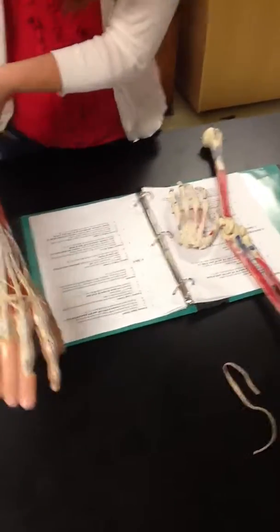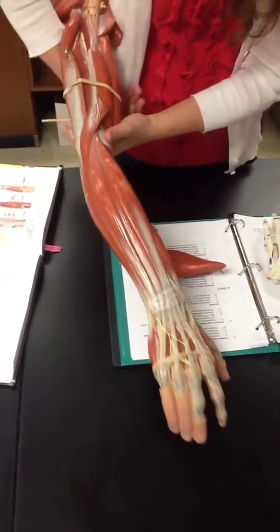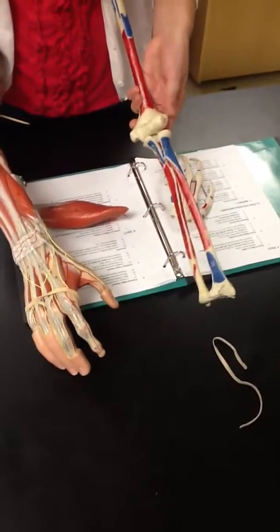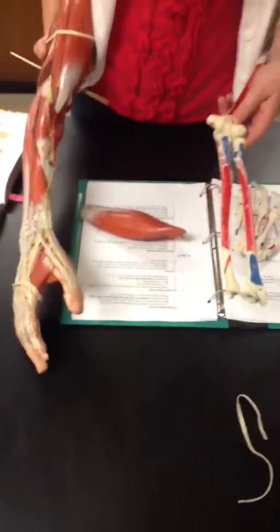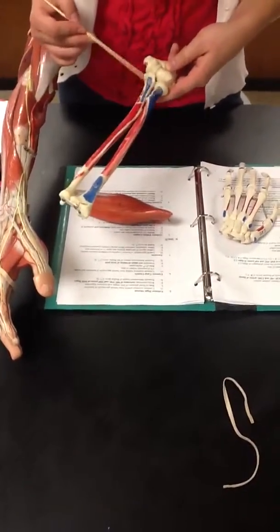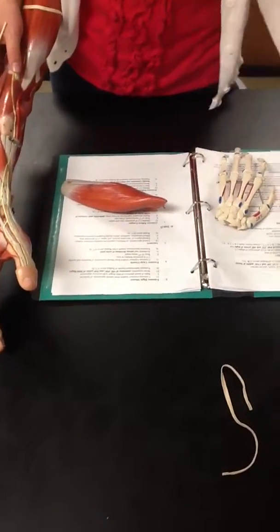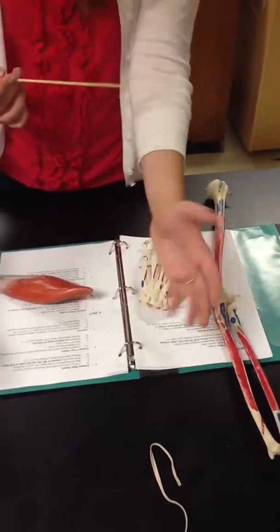And then we have the Anconeus, which is right here. Its origin is the lateral epicondyle of the humerus, which is right here. Its insertion is the lateral aspect of the olecranon process and upper fourth of the posterior ulna, which is right up here. Its function is elbow extension, and it stabilizes the elbow joint during pronation and supination.